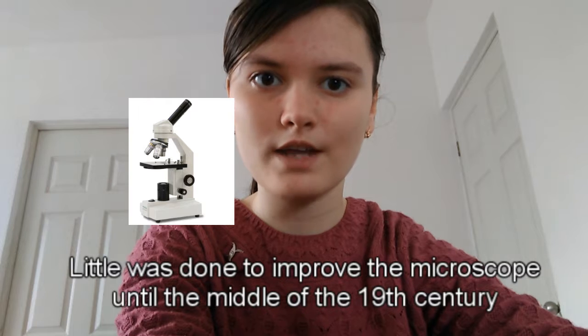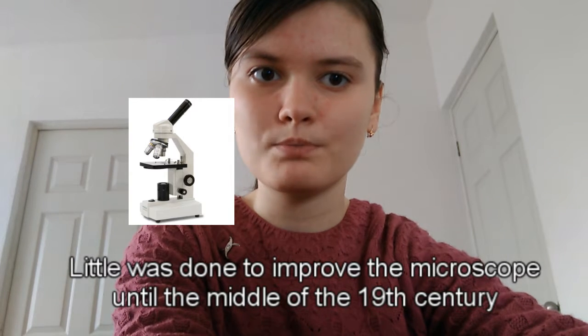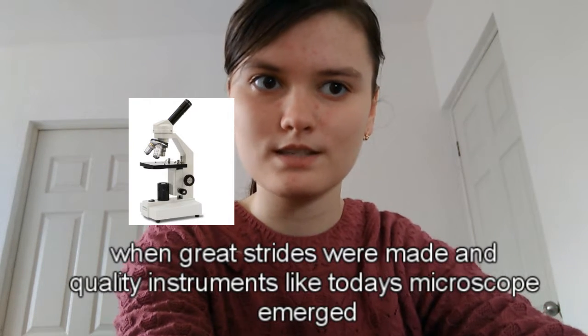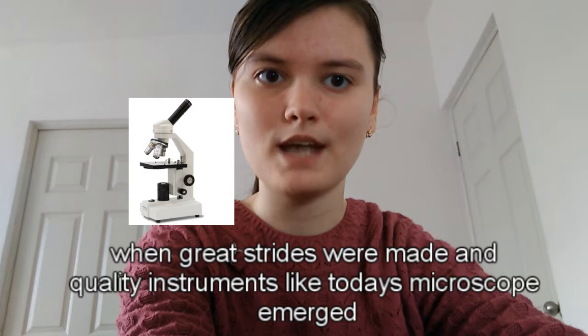Little was done to improve the microscope until the middle of the 19th century, when great strides were made and quality instruments like today's microscope emerged.